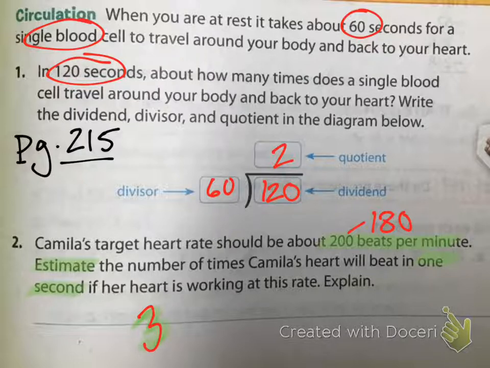And then I'm just curious, and Gio wrote this too. Gio, is her actual heart going to beat more than 3 times in 1 second or less than 3 times in 1 second? Yeah, it's going to beat more than 3 times per second. And how do we know, you guys? Who can tell me how we know that our heart is actually going to beat a little bit more than 3 times per second? I'm going to call on Pearson.